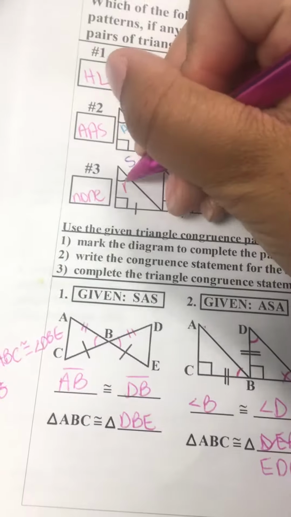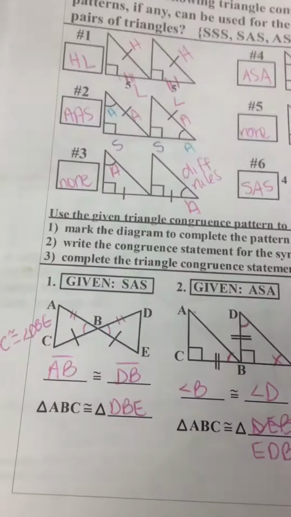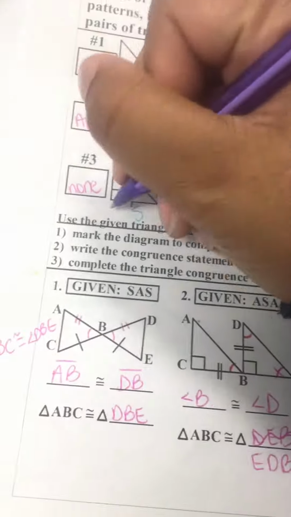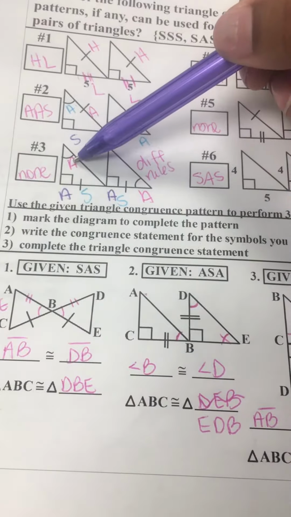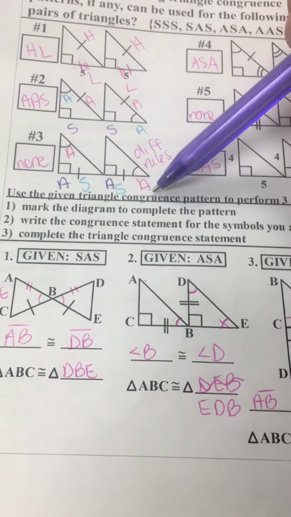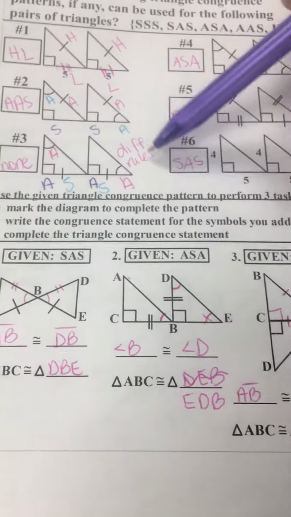Right here, if we label, we have A, we have an S, then we have an A. So if we read this again from left to right, it's AAS, and this one is ASA. So this would be none, and the reason would be different rules.